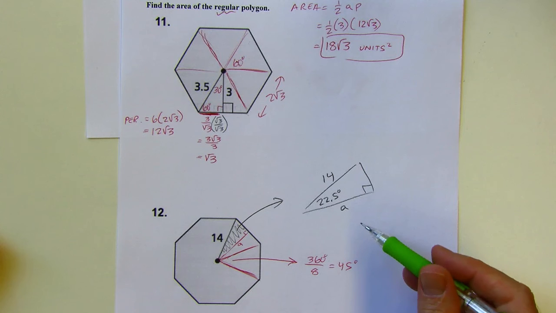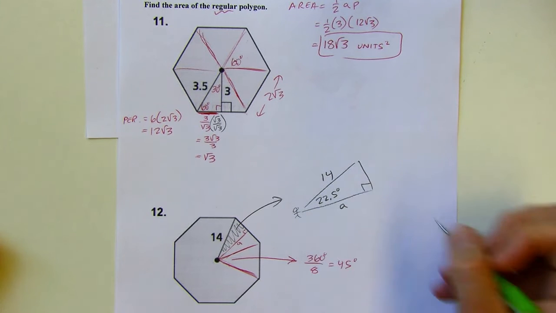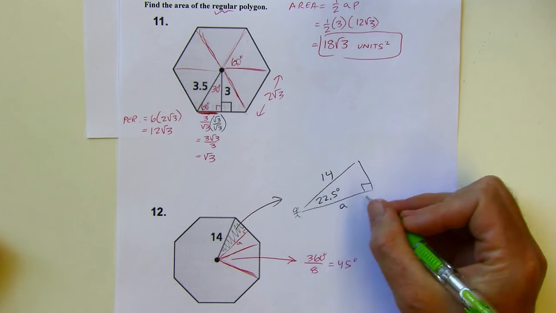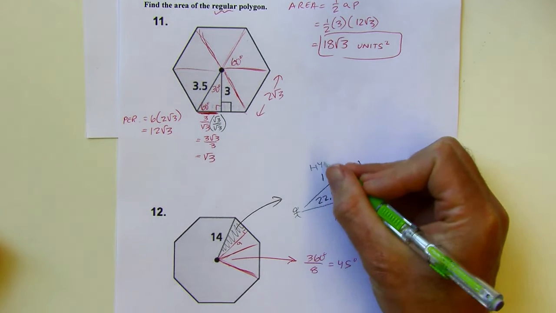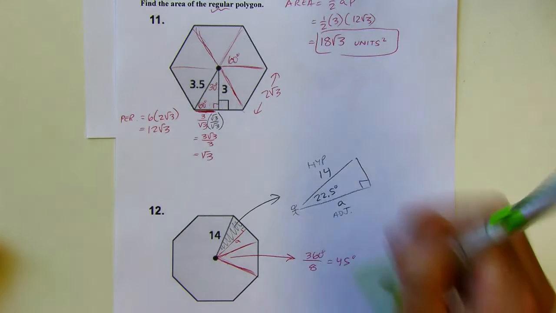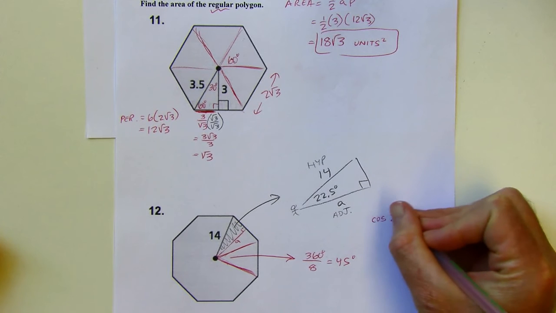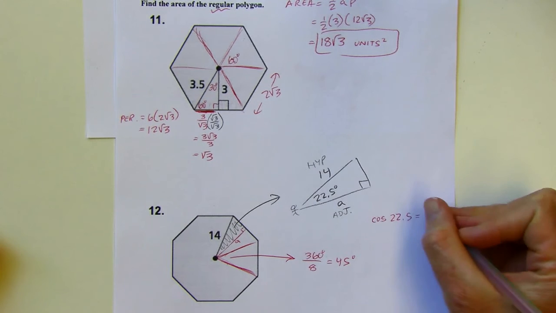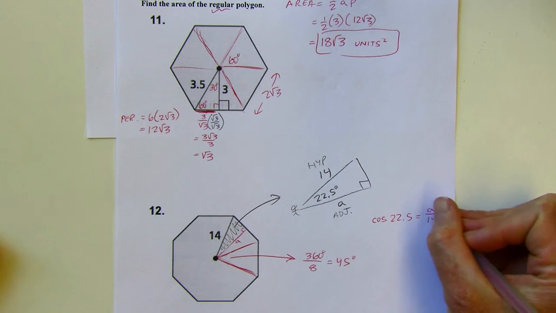Well, what I can do is use trigonometry. I can use SOHCAHTOA, right? So if I'm down here at the 22.5 degree angle, then this would be the adjacent leg, and this would be the hypotenuse. So I'm thinking sine, cosine, or tangent. I'm thinking cosine, because adjacent and hypotenuse. So I can say the cosine of 22.5 degrees is going to equal apothem over 14.